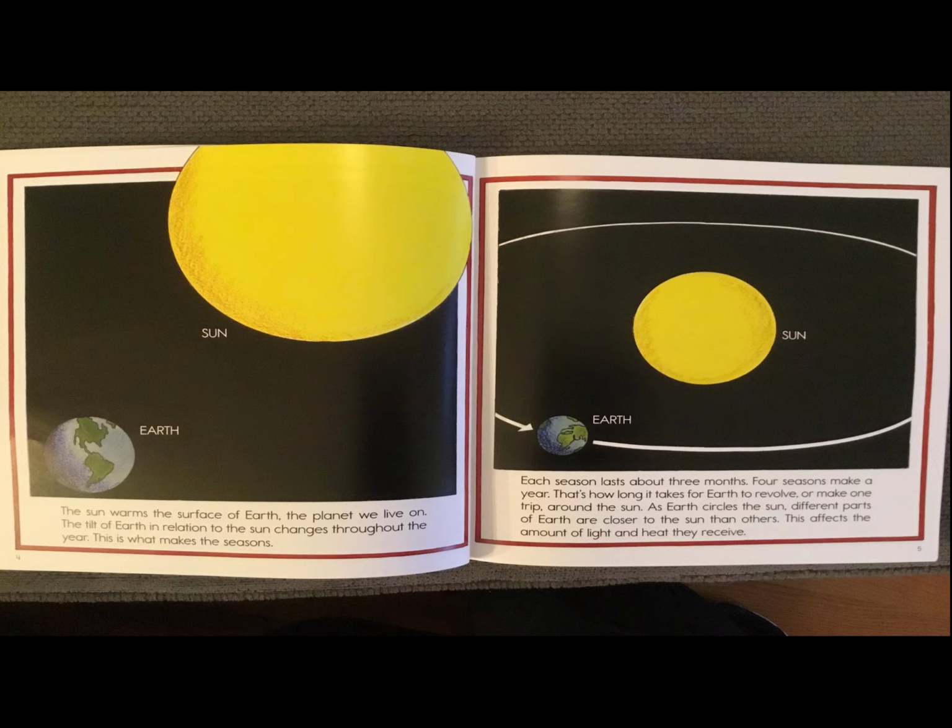All right, class, I'd like you to take a moment and tell your parent, how long does it take for the Earth to revolve around the sun?